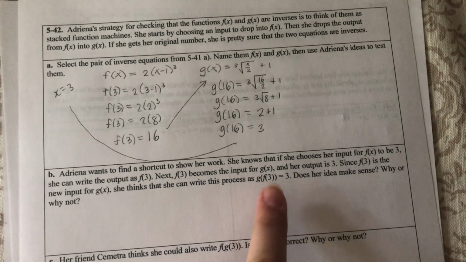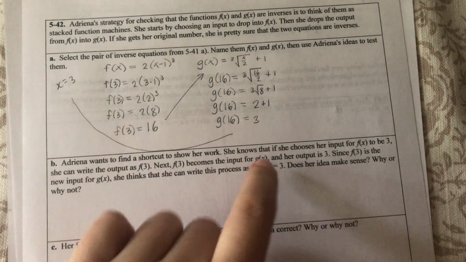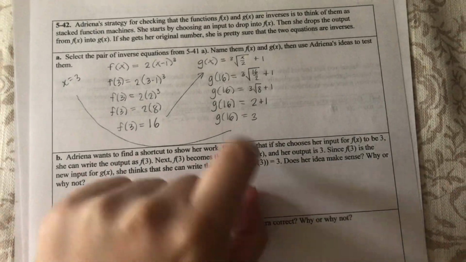Why or why not? So basically, she took f of 3, we got 16. She plugged that into g, and she got 3. So yes, that makes sense.